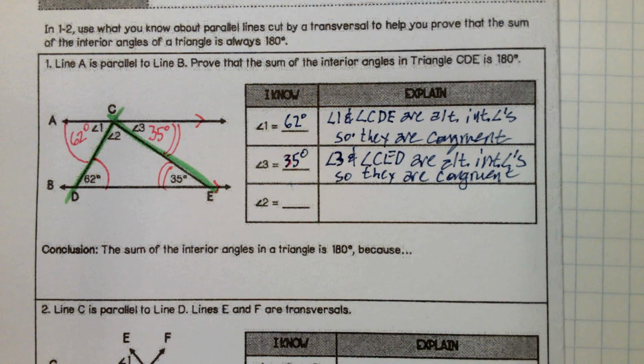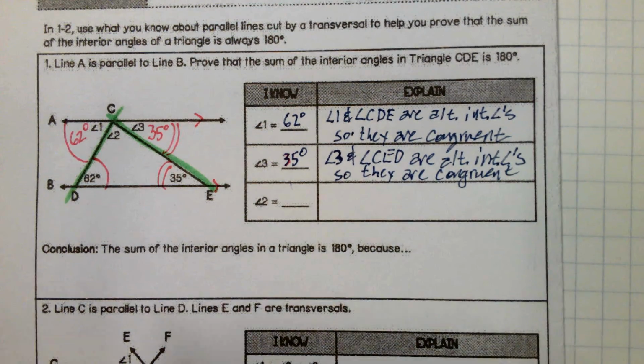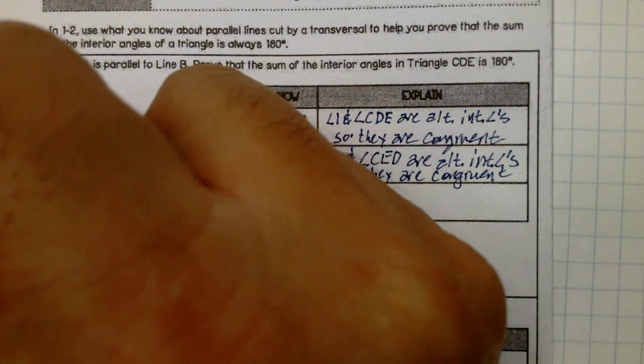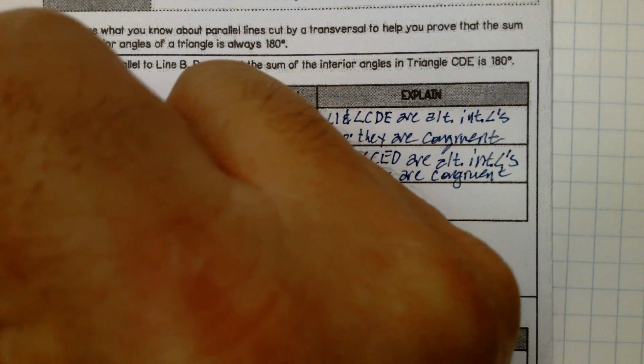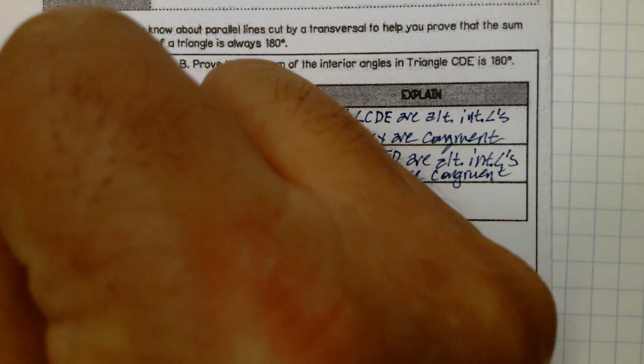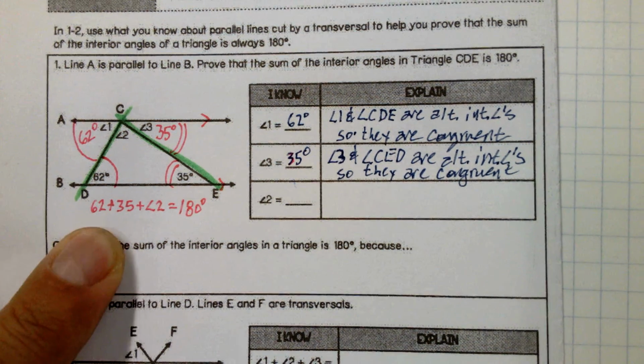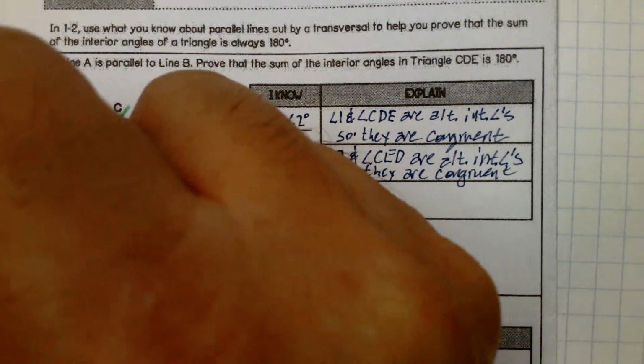So we just said that we could put 62 plus 35 plus angle 2 equals 180, because they make a straight angle. So we can just work that out. Let's see. That would be 97. 62 plus 35 is 97, right? Let me simplify that down.